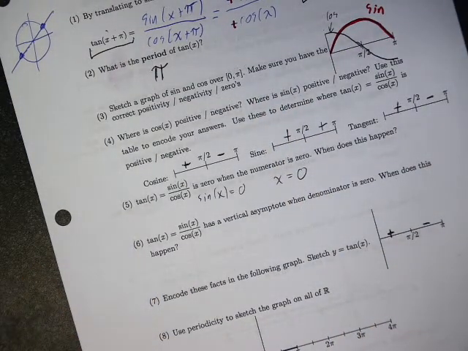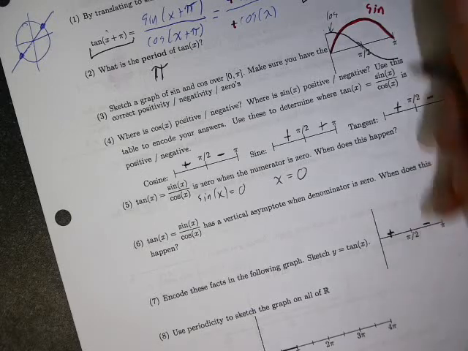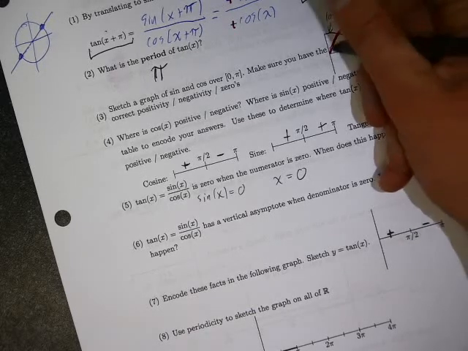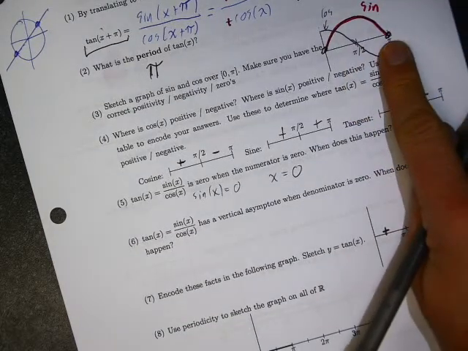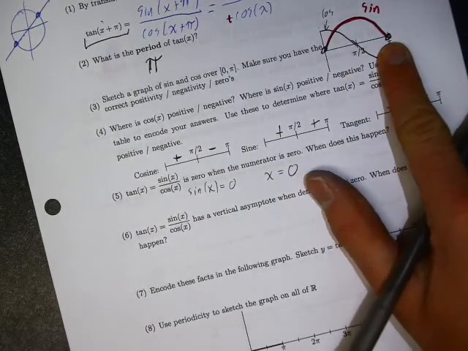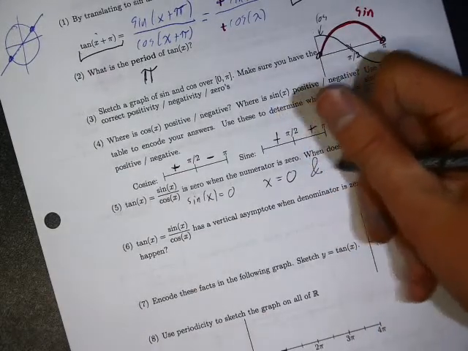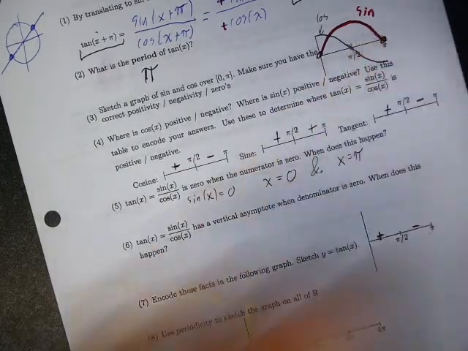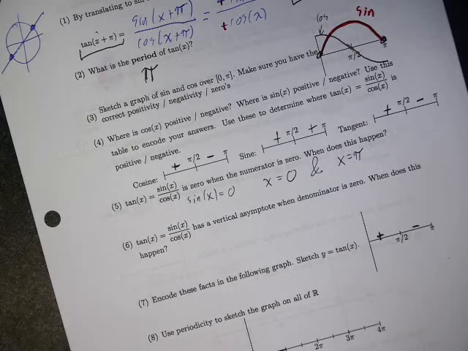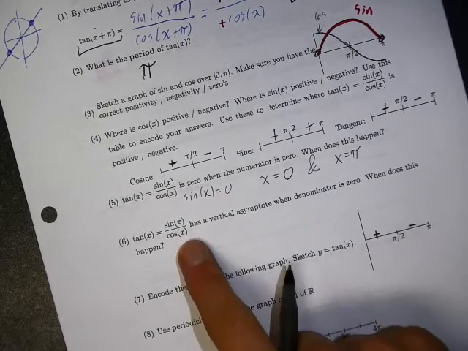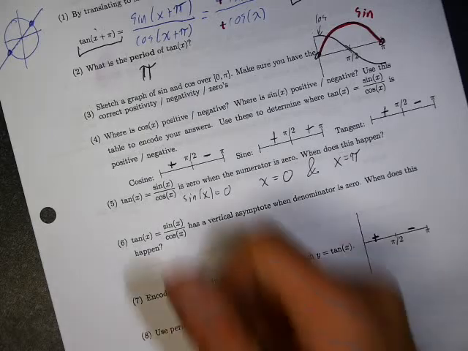Does it happen any other time? Well, it happens also at pi, right? So it happens at x equals 0 and x equals pi. Right now I'm only looking between 0 and pi because I only want to graph between 0 and pi. I might also know that sine is 0 at x equal to 2 pi and 3 pi and 4 pi, but I don't care about those numbers right now.